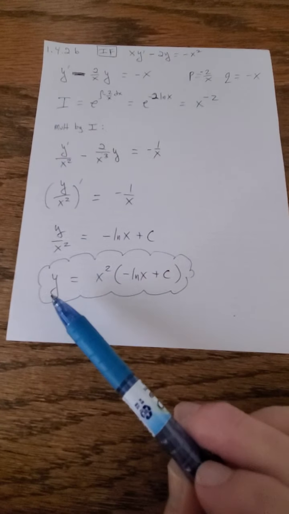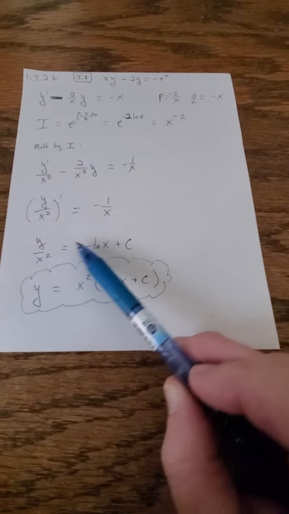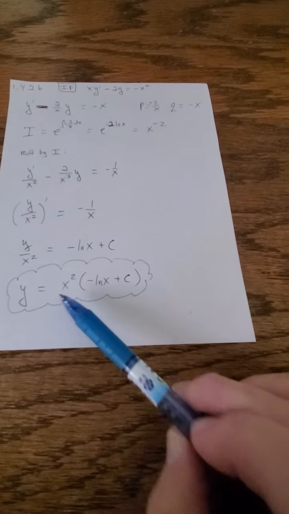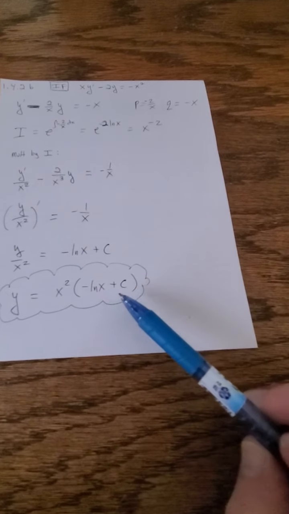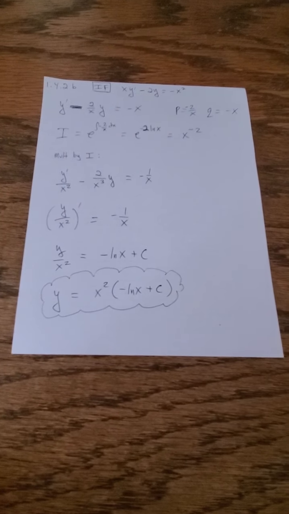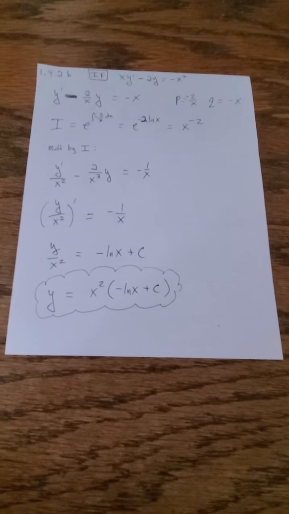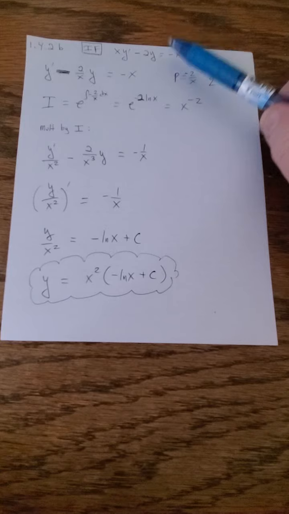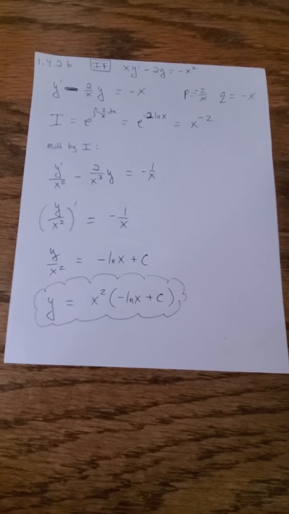And y, now I just bring the x squared over to the other side, and y equals x squared times negative ln x plus c, which, if you recall, is the exact, precisely same answer we got when we did this problem using variation of parameters.